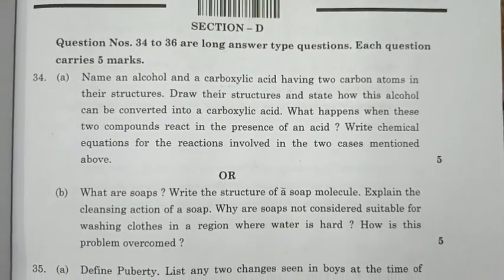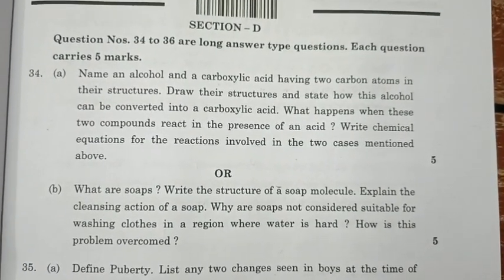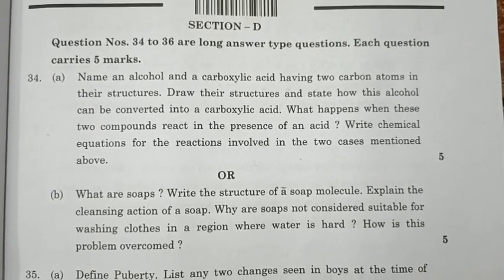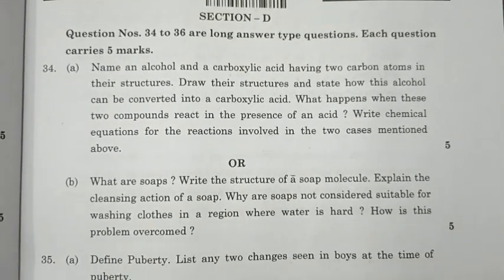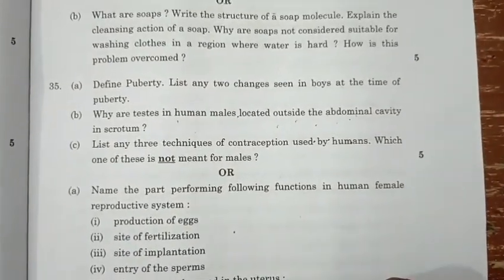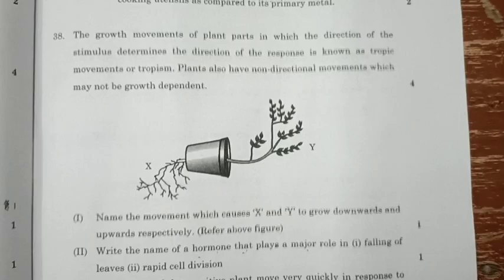So section D, all questions were very theoretical and very easy. So you can find all the answers in your book. The first is name an alcohol, and you can find this answer in the chapter Carbon and its Compounds. What are soaps? All the answers are given in your book. And section E also.